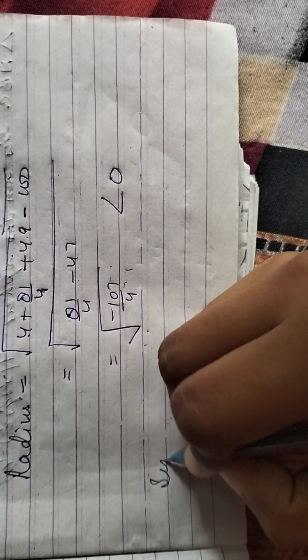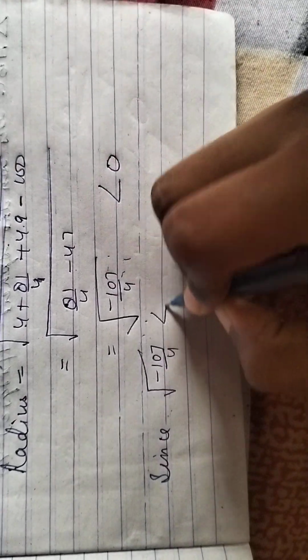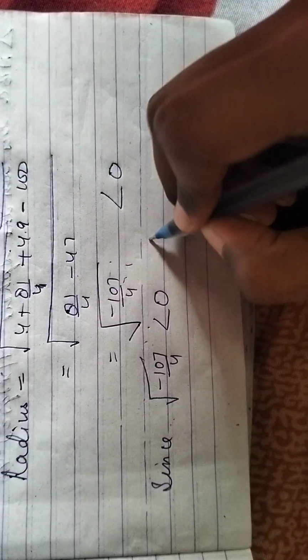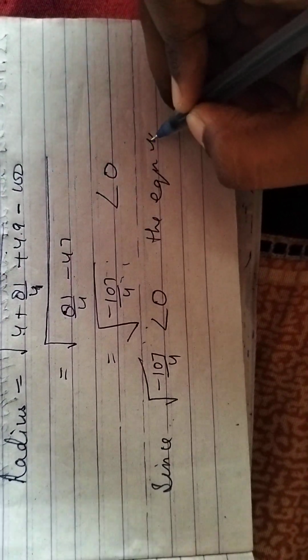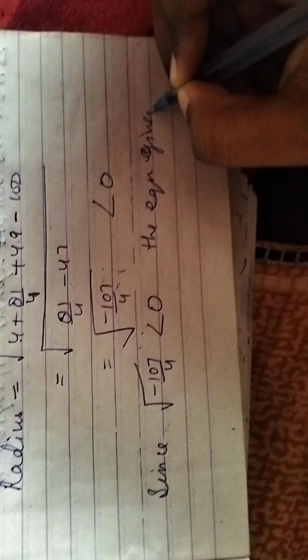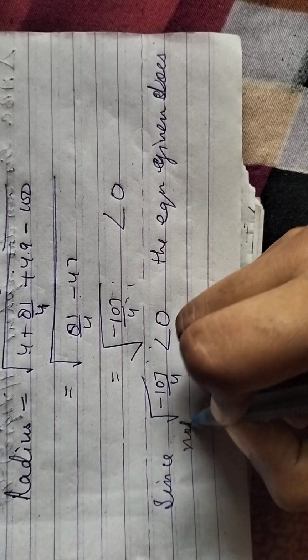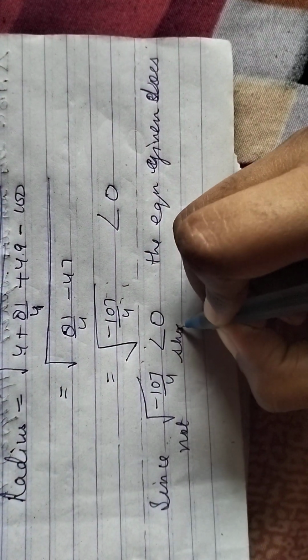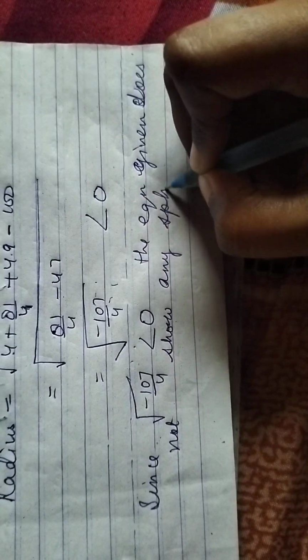Hence, since minus 107/4 is less than 0, the equation given does not show any sphere. Let's move on to the next question.